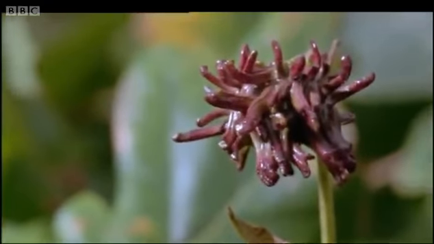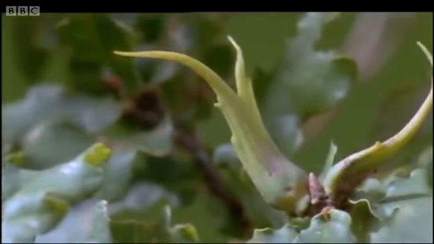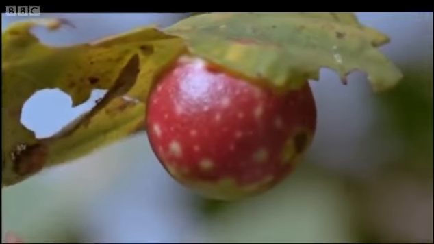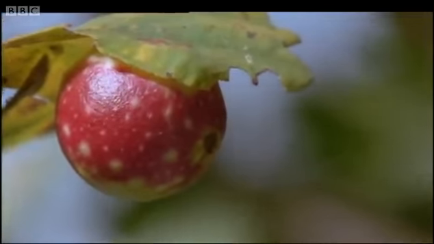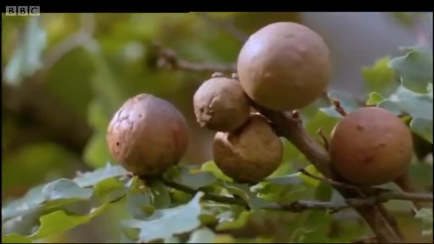A single oak tree may be afflicted by 70 different kinds of gall, each produced by a different species of wasp, and each with its own particular contorted shape. These hard shells may seem to be effective defences for the little grub inside them, but not necessarily so.